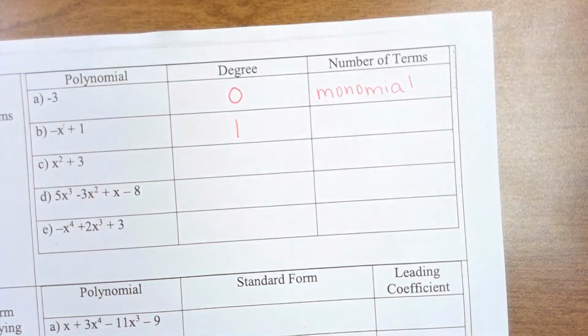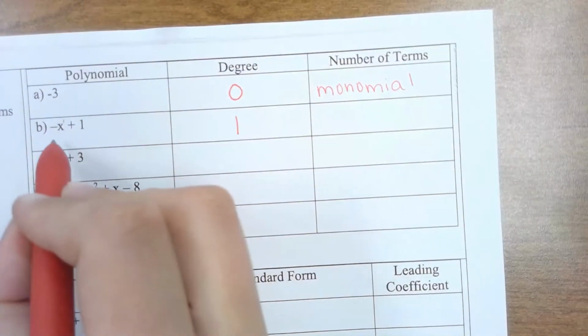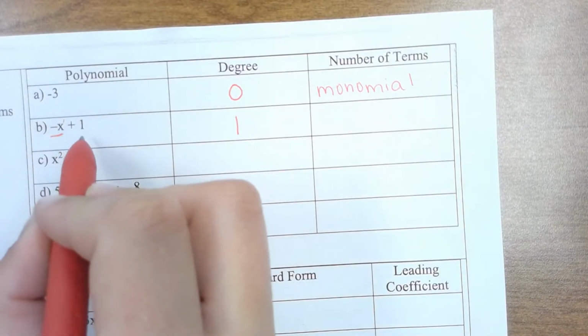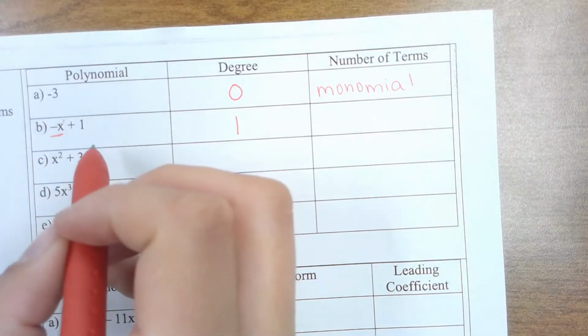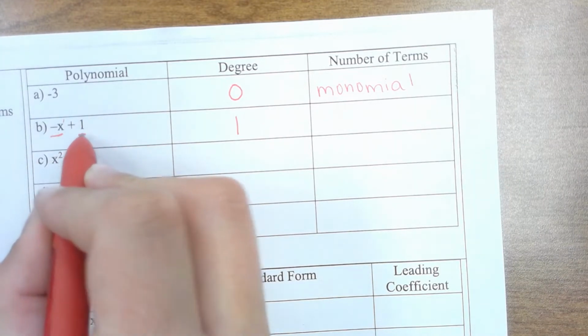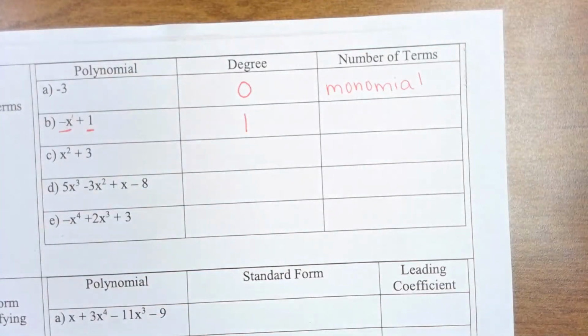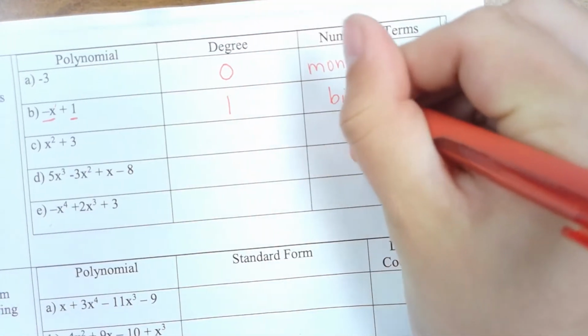And then looking at the number of terms, terms are everything separated by addition or subtraction signs. In this case, we now have 2 terms. So instead of writing 2, we are going to say that this is a binomial.